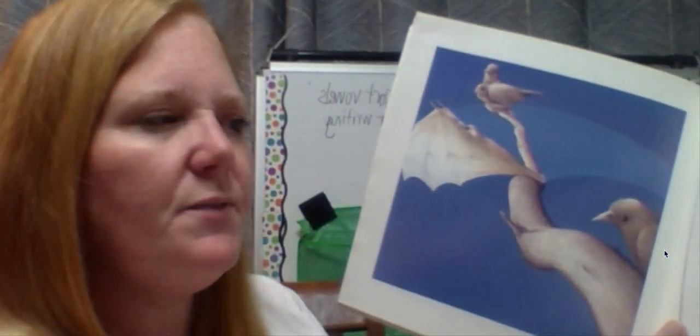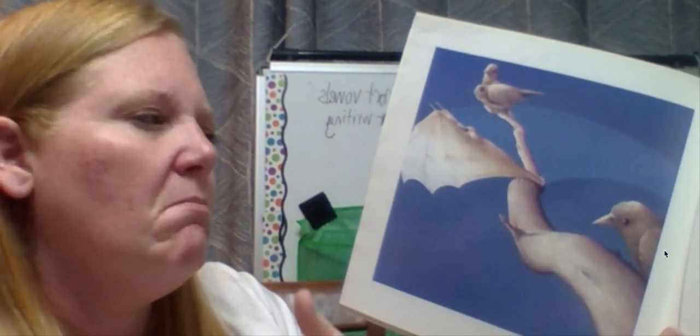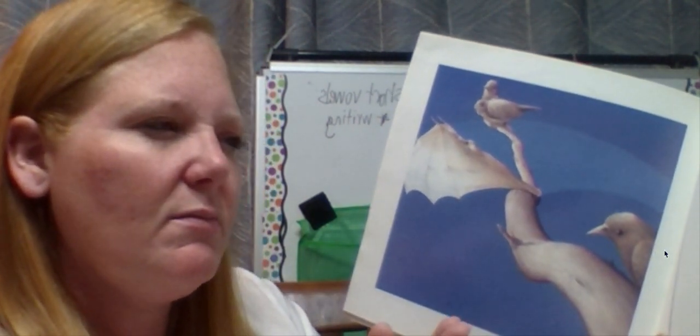Yeah, kind of a mess. That's not the way you're supposed to land on a branch. The birds are sitting very nicely. So gracefully means maybe the way you're supposed to do it.